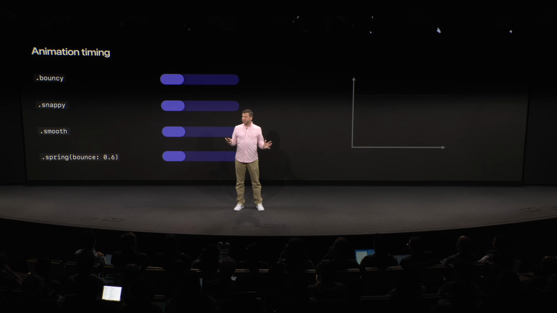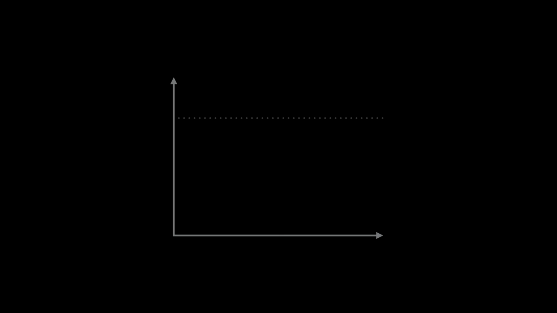Finally, use the spring animation to customize all the properties of a spring. This gives you fine-grained control. Tune the bounce to control the playfulness of the animation. At a bounce of 0.6, the value oscillates multiple times before finally settling. You can also tune the duration of the spring and even how it interacts with other spring-driven animations. Typically, one of the named springs, bouncy, snappy, or smooth, will be appropriate. But it's nice to know you have control if you need it.